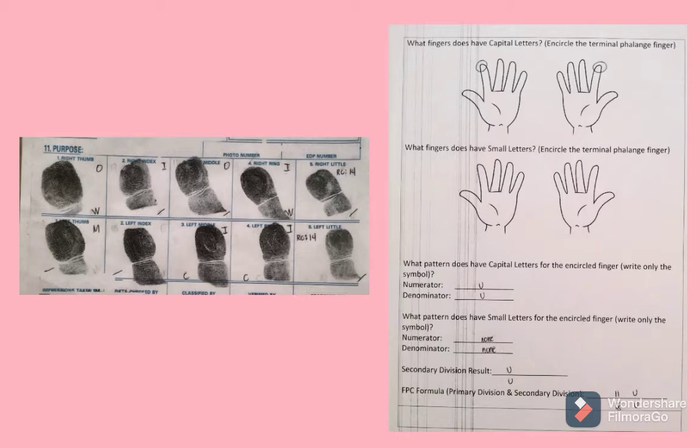And as a result, right thumb, hindi, so leave it blank. Right middle, hindi din. Right ring, hindi din. Right little, hindi din. Left thumb, hindi din. Left middle, hindi din. Left ring, hindi din. And left little, hindi din. Kaya walang circle yung sa small letters natin dyan kasi we don't have radial loop, plain arc, or tented arc dito sa reference natin. Secondary division result is U over U or both ulnar loops.